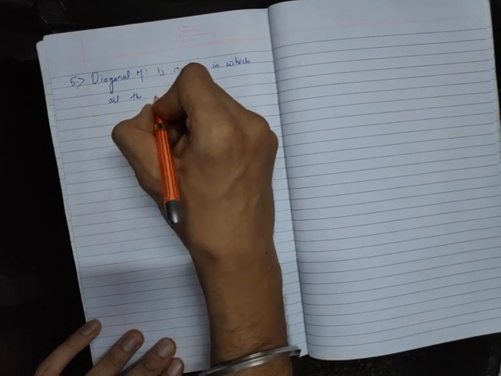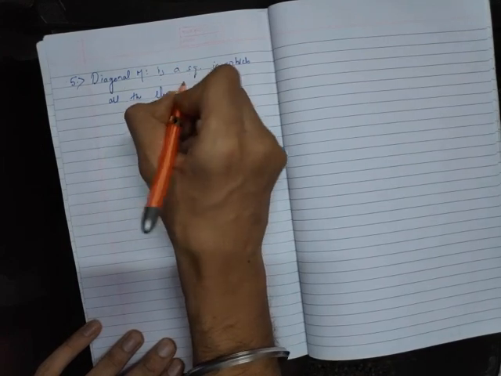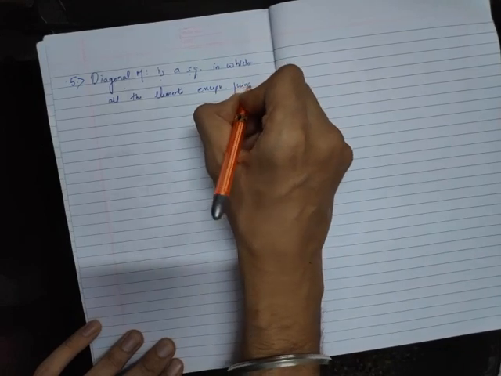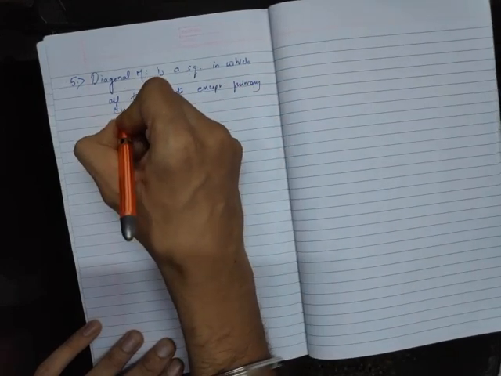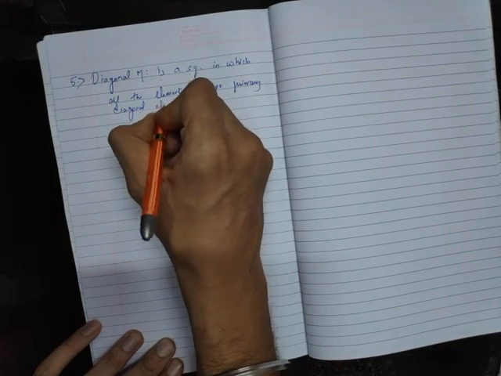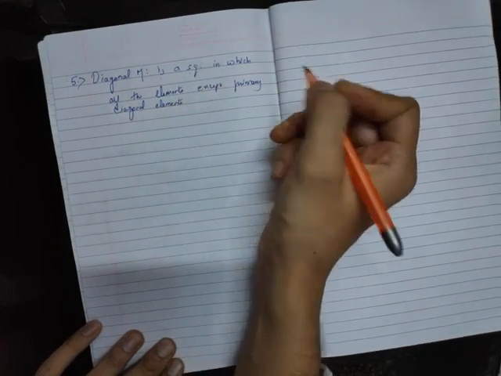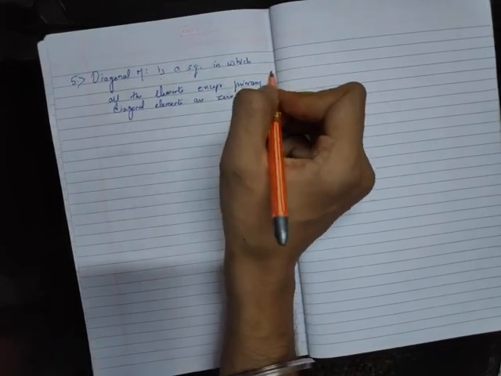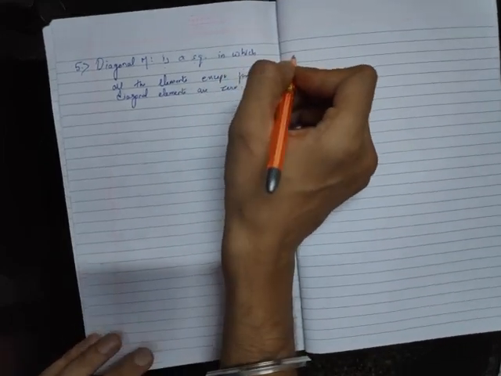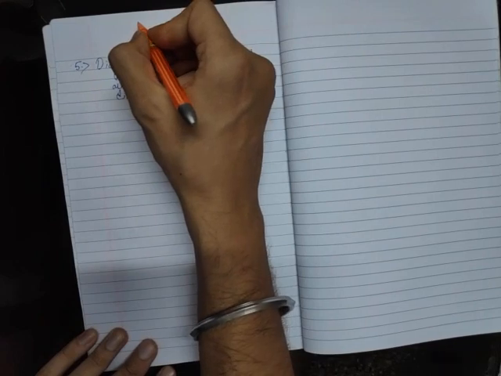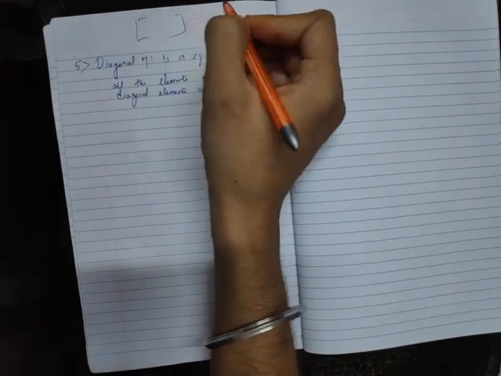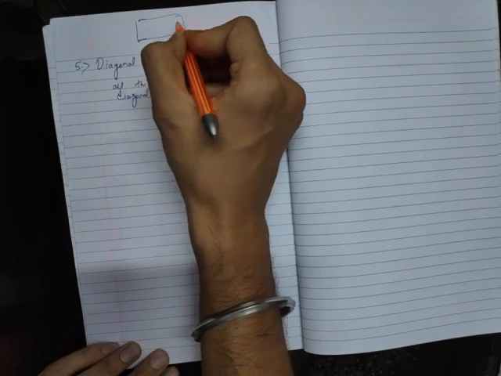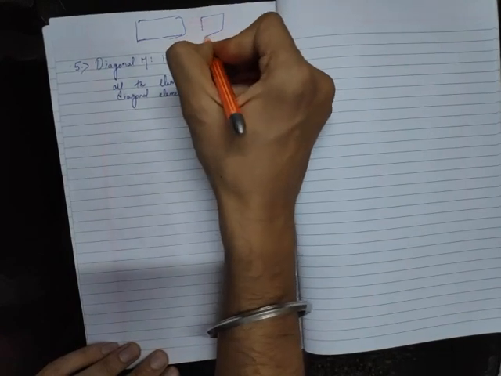all the elements except the primary diagonal elements are 0. What do we mean by this? Let's see. To understand this, let's recall a normal square. In a normal square, okay, this looks like a rectangle, I'll take something like this.